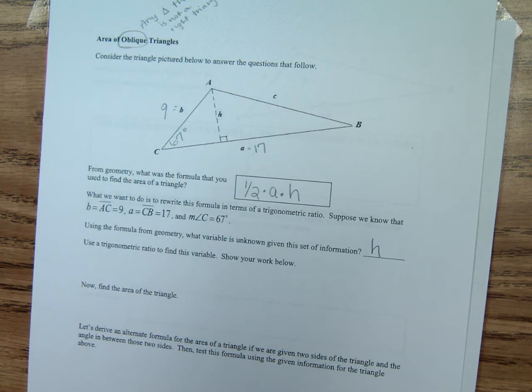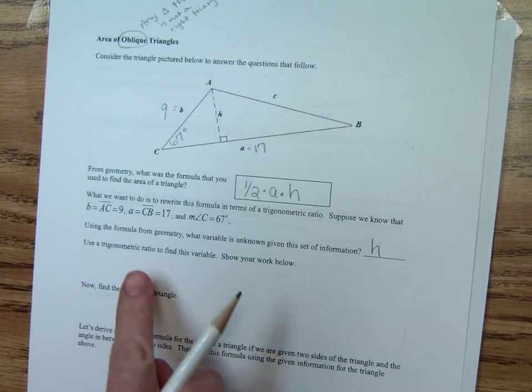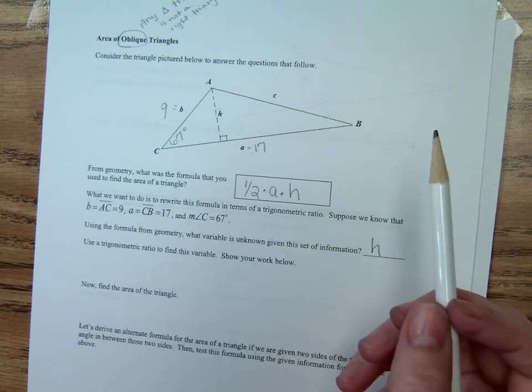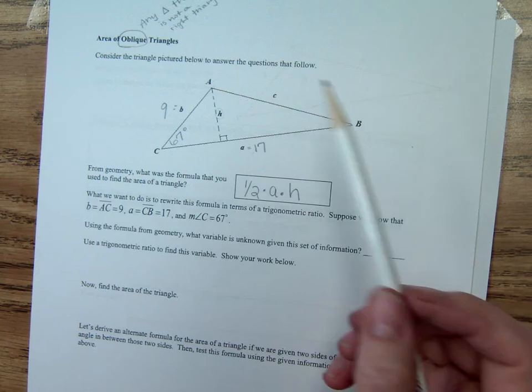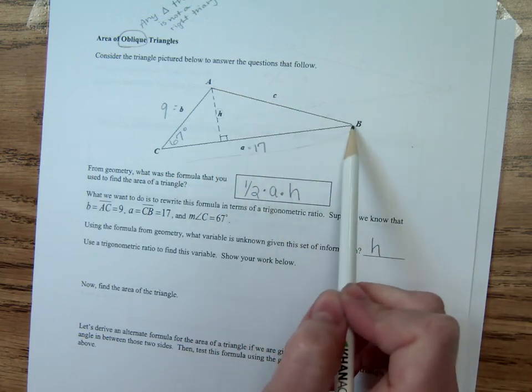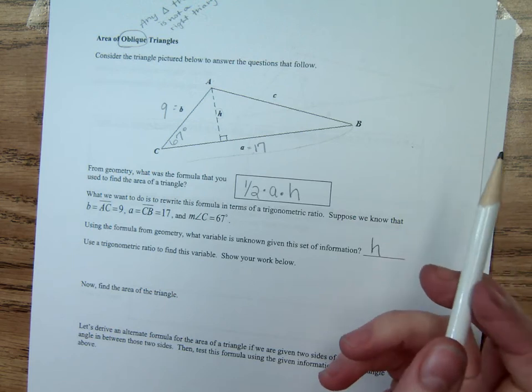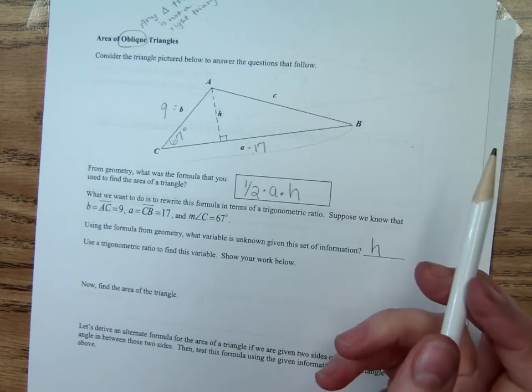Okay? Use a trig ratio to find H. You know 67. Are you going to use 17 or are you going to use 9? 9. Why? So 17 is C through B. Right.